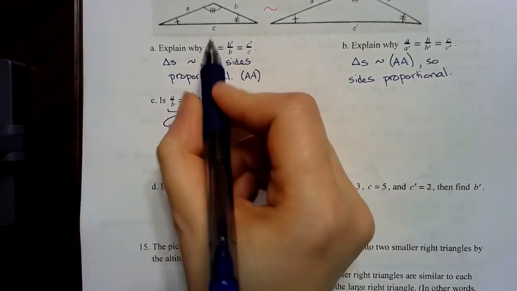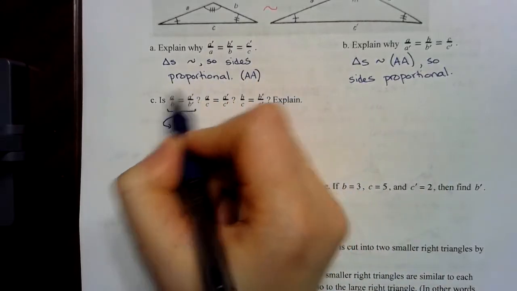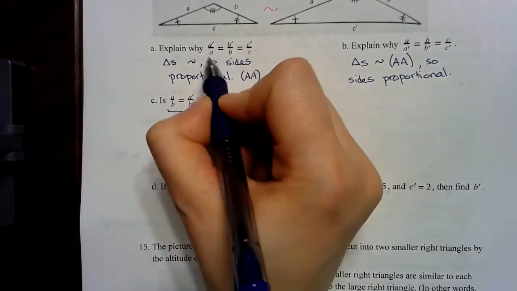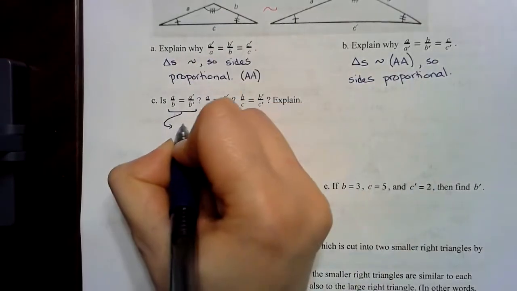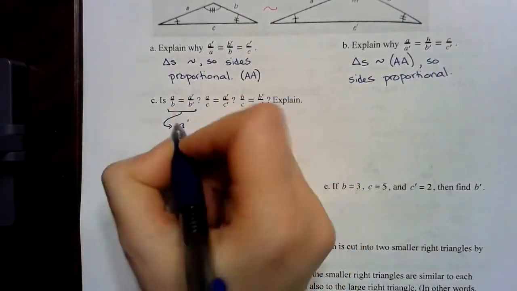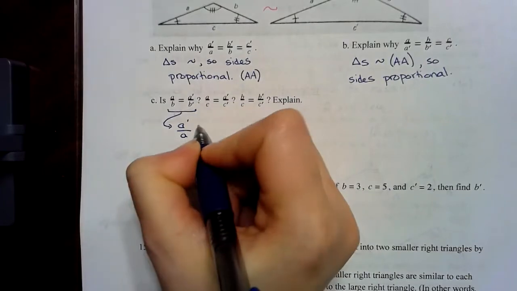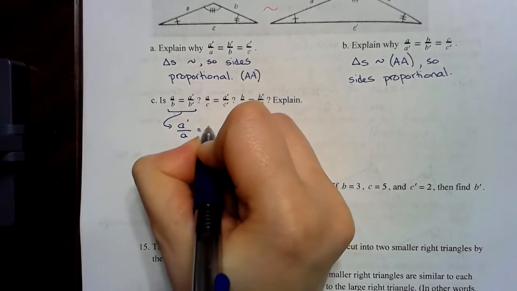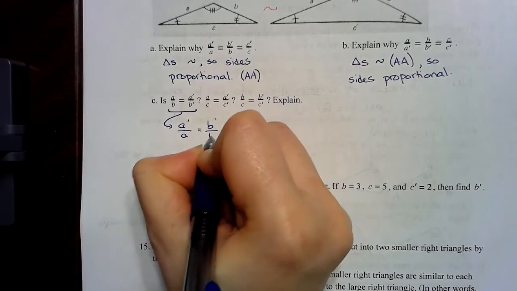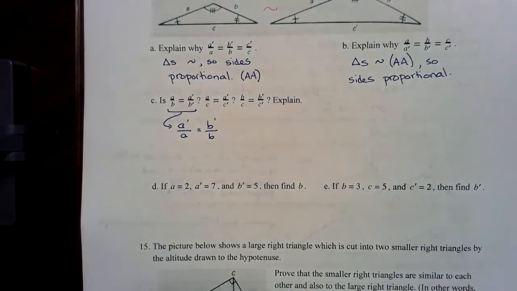I'm going to start with the piece that has all the same bits in it from something I already know is true. I know that A prime over A is the same as B prime over B.